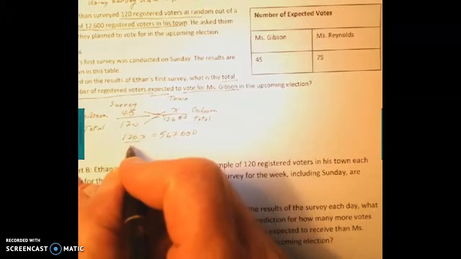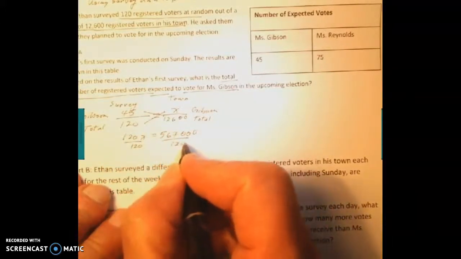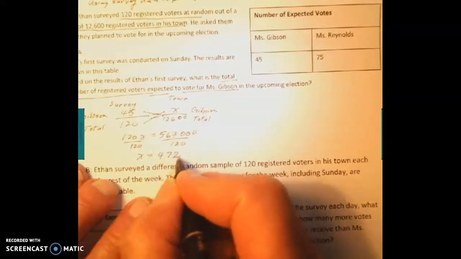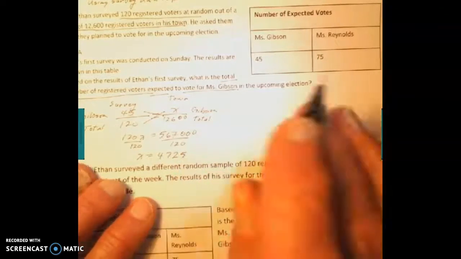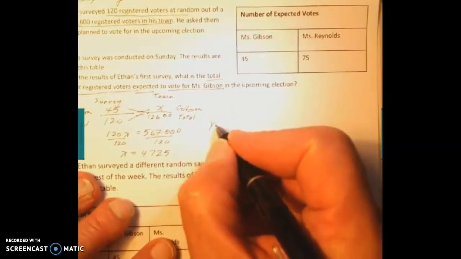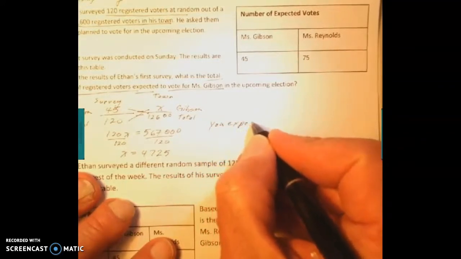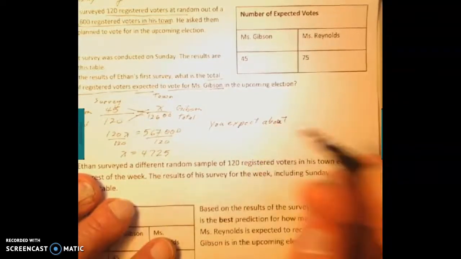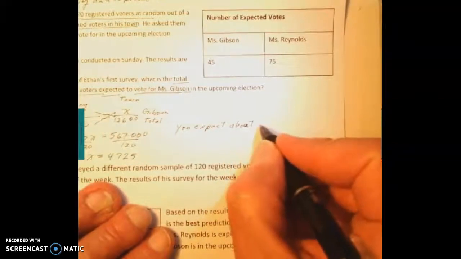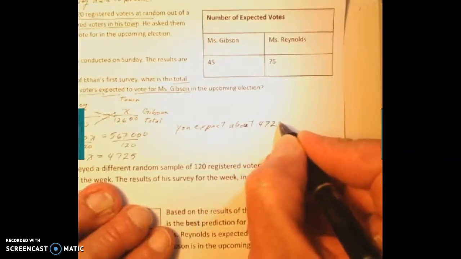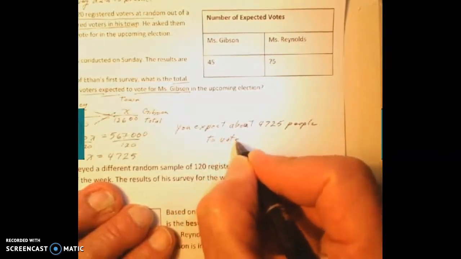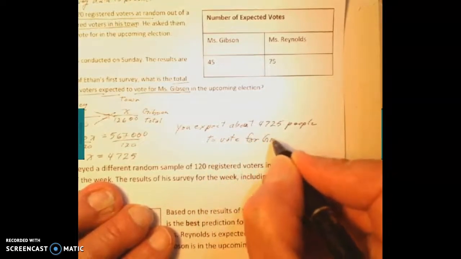Then to solve for x, you're going to divide by 120, and you're going to come up with 4,725 voters. So you would expect about, because this is going to be an approximation because we don't know if it's going to actually work out this way, but you would expect about 4,725 people to vote for Ms. Gibson.